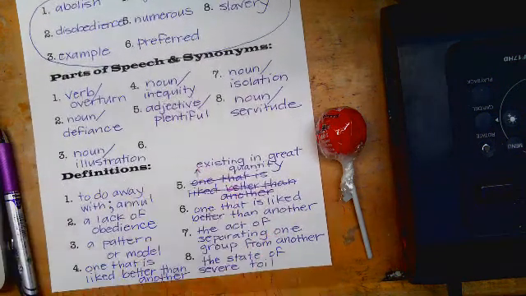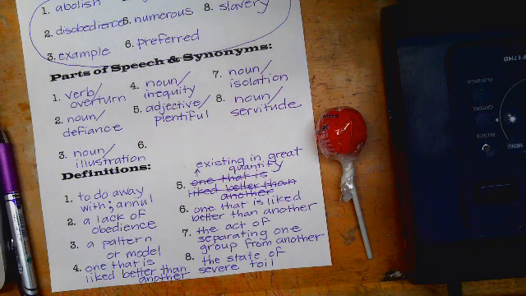So at the beginning of the year, though, it's a lot of information, and I like to really help you out with it so that you feel really confident and comfortable, and then we'll start moving you into doing more work independently.